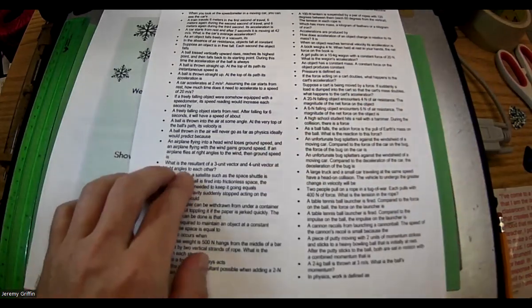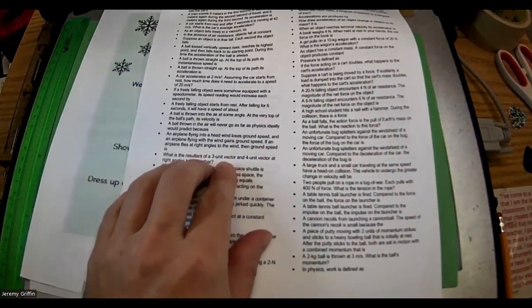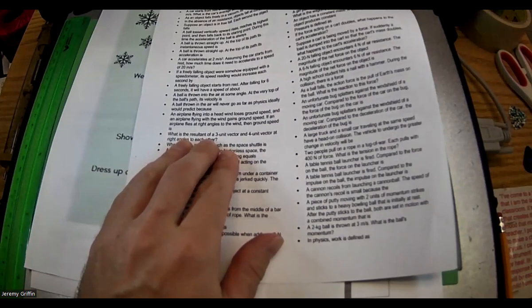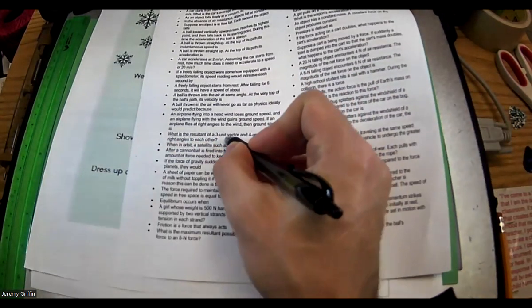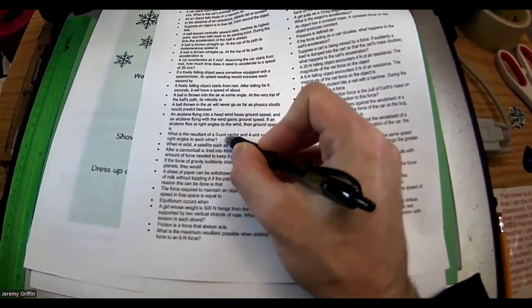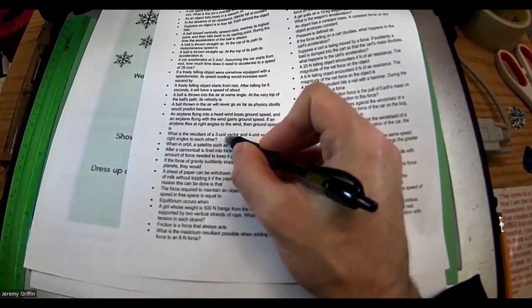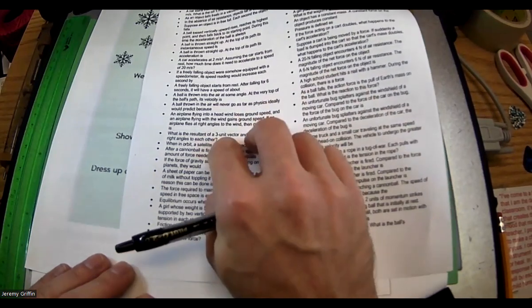Speaking of which, look at this. What is the resultant of a 3-unit vector and a 4-unit vector at right angles to each other? 5 units, whatever those units are. Could be meters, meters per second, meters per second squared, newtons, kilogram meter per second. Anything can be a vector.